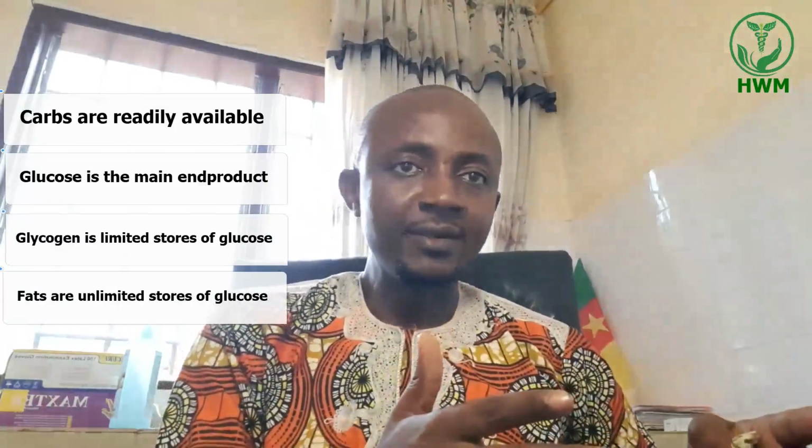You should also keep in mind that once our body has used enough glucose for energy, the rest of it is stored in the form of glycogen. And that glycogen is limited storage, and the unlimited storage form is the fat. And so the excess of all the glucose that our body produces can be stored as fat.